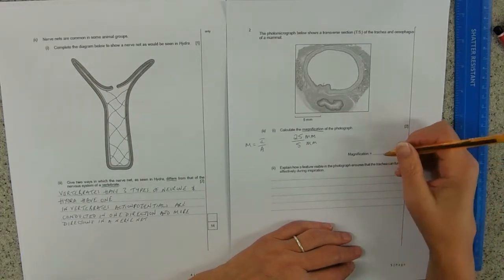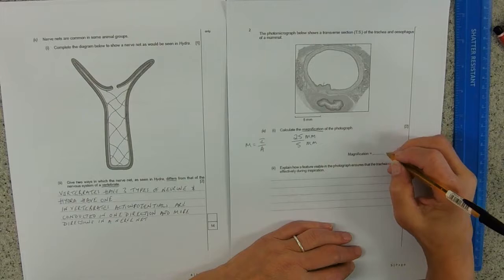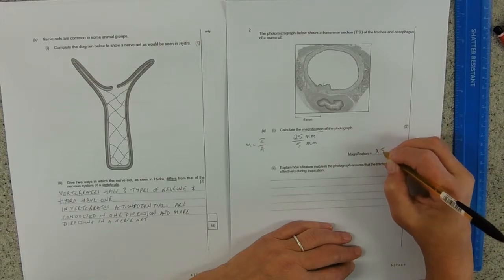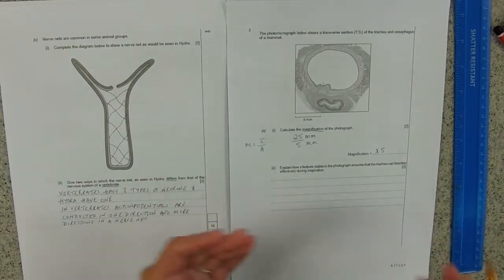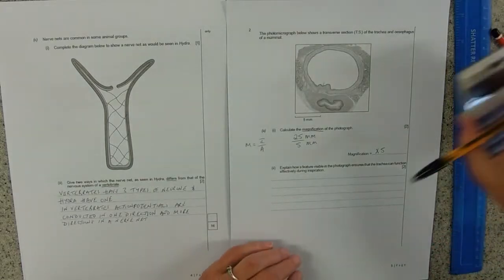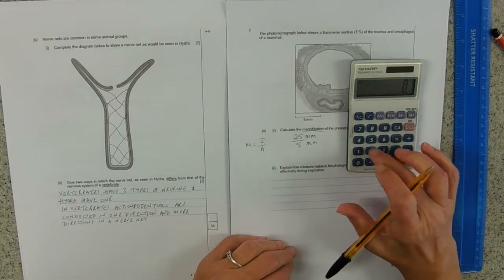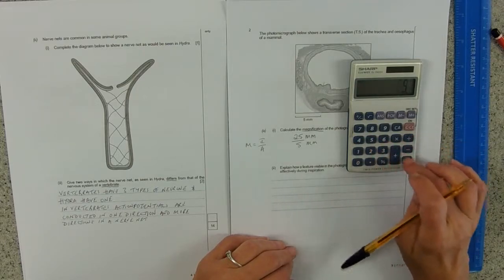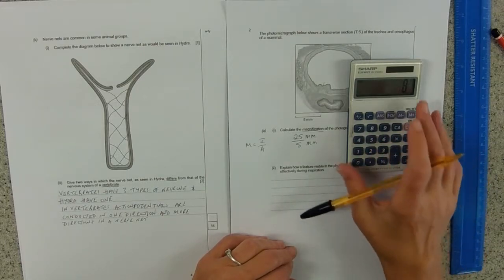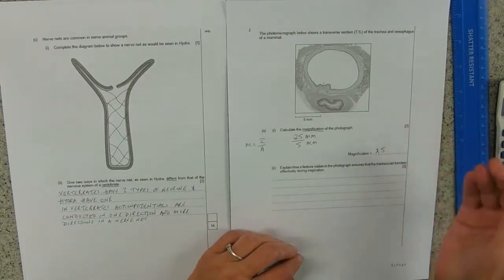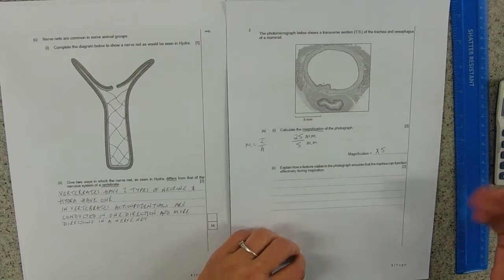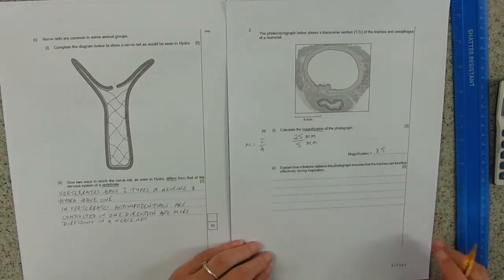So 25 divided by 5, it's 5 times bigger than it is in real life. If you've got 24, obviously you might need to do some rounding. Let's just check that. 24 divided by 5, 4.8. Always remember, give your answers to 1 decimal place or 2 decimal places, unless you're told otherwise.